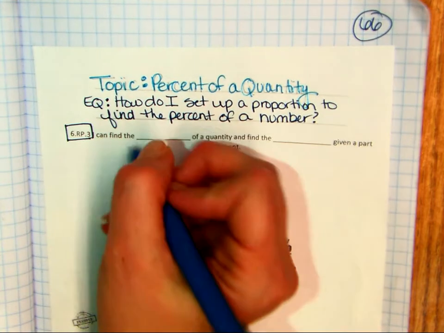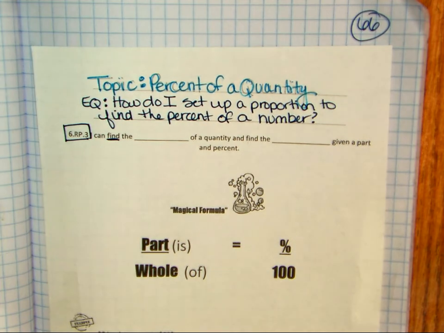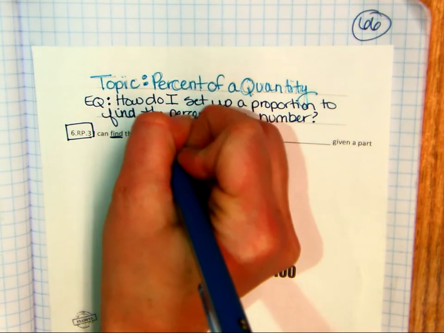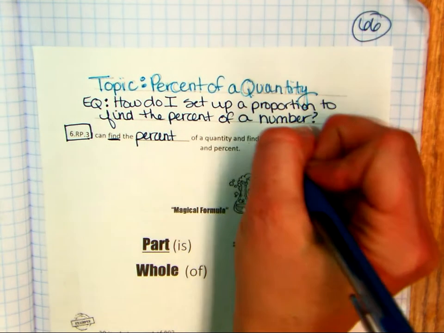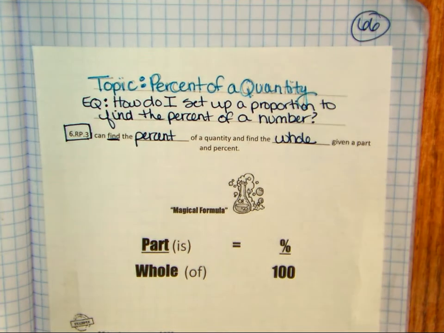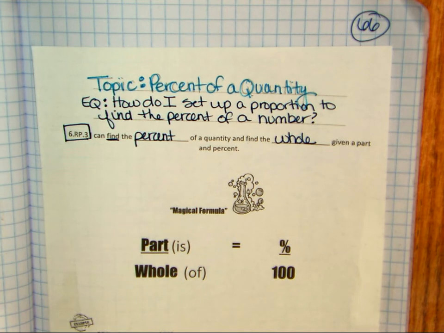And by the end of this lesson, you should be able to find the percent of a quantity and find the whole given a part and a percent. And there's a formula. So whenever we get a problem like a number is what percent of another number, there's this formula, and in order to use this formula we have to know what some words represent.